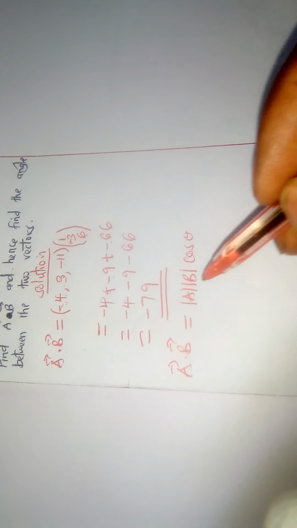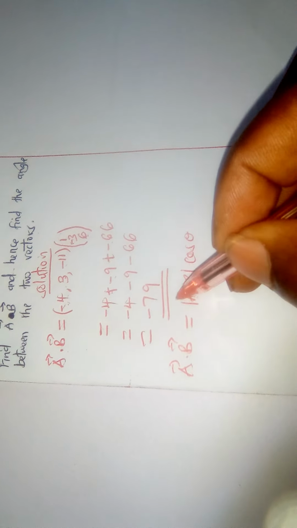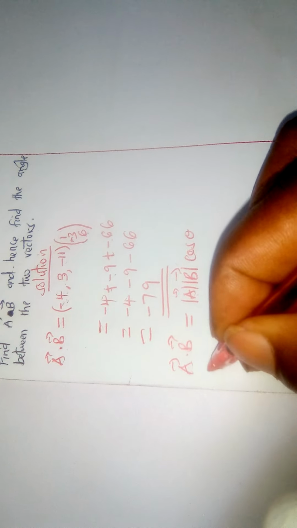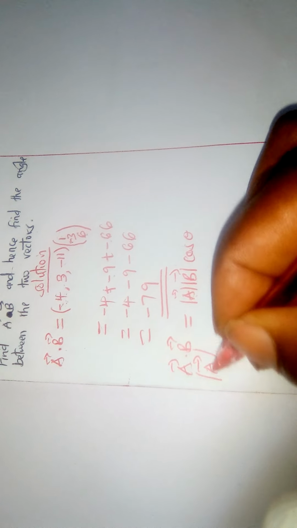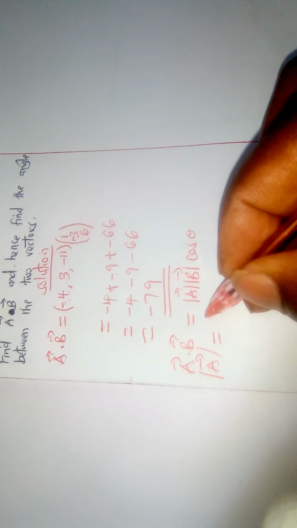Now, first of all, let us get the magnitude of vector A. So these are vectors. Now, how can I get the magnitude of vector A here? To get the magnitude, the formula just goes there.